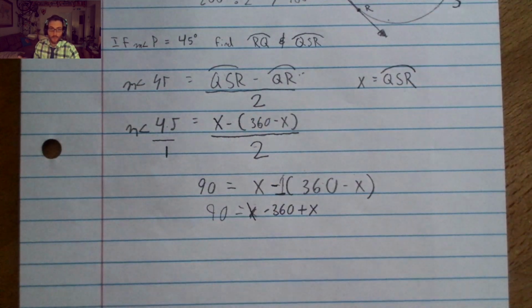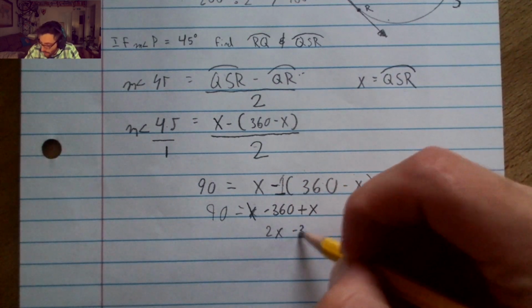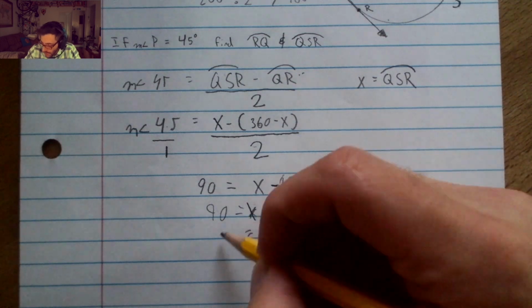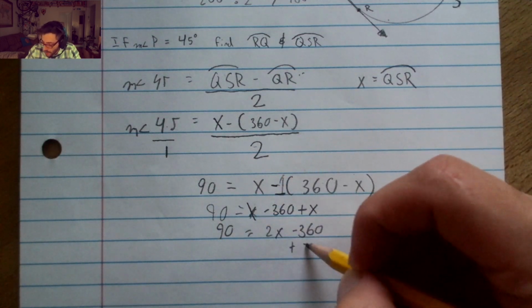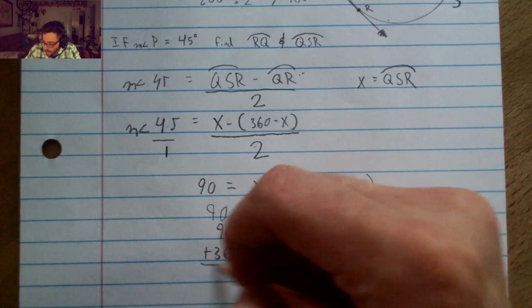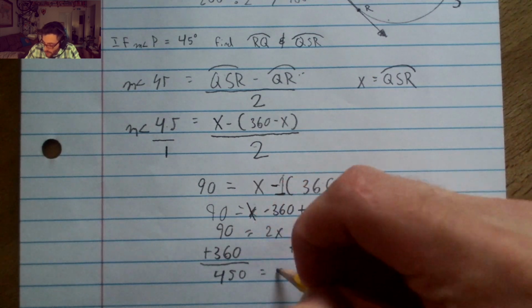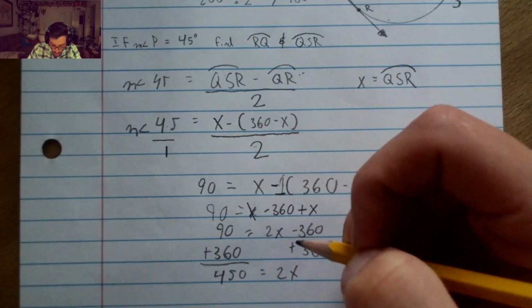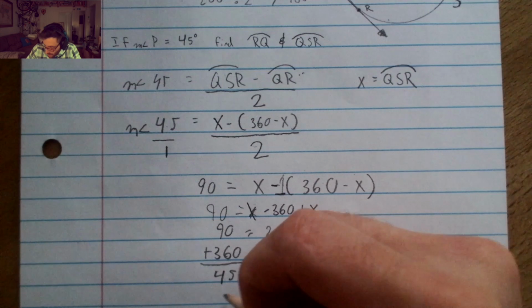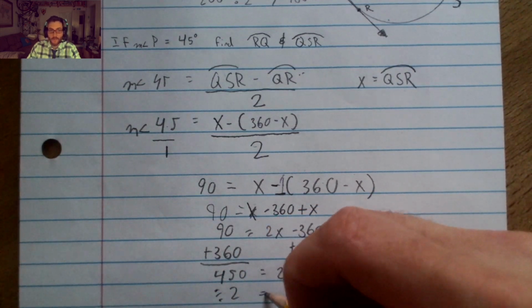Now I have everything pulled out of my parentheses, and I can combine my like terms of 2x and -360 and solve it algebraically. So now we have a value of 450 equal to 2x, or 225 as our value for x.